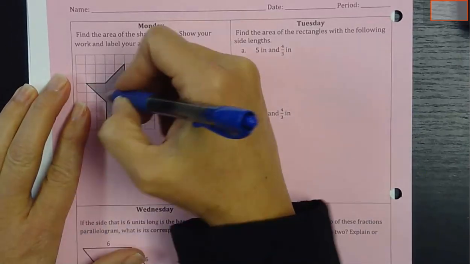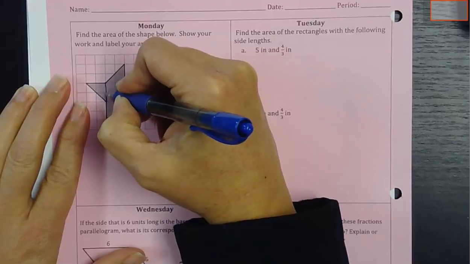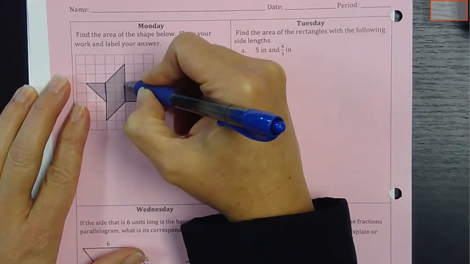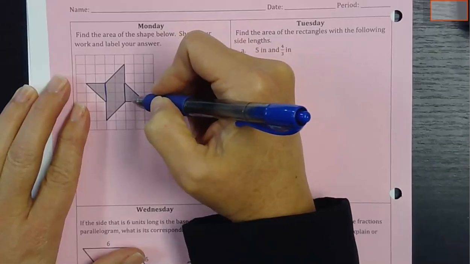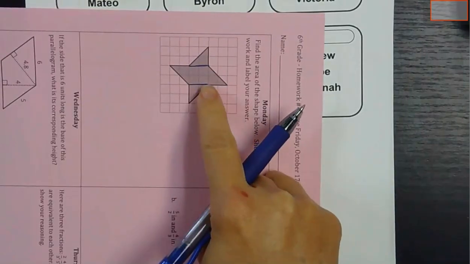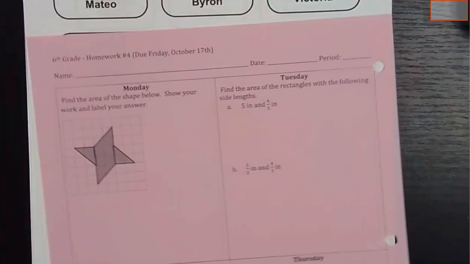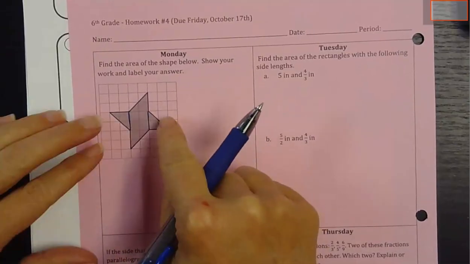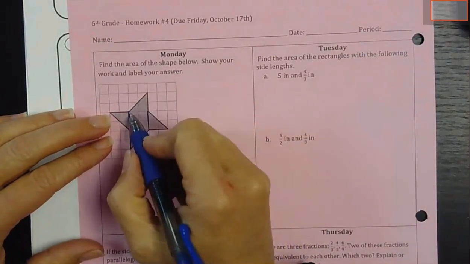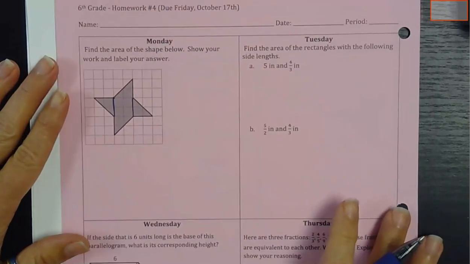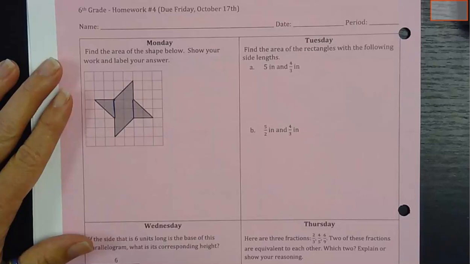When I look at this shape, I see a triangle here, and a triangle here, and oh, I see a parallelogram. I'm going to turn it. Do you see the parallelogram? You could find the area of this parallelogram, or you could find the area of each of these triangles, or you could break it into 4 triangles. However you want to do it. You just need to break it into pieces that you know how to find the area of.